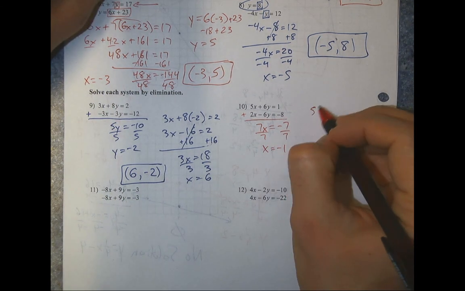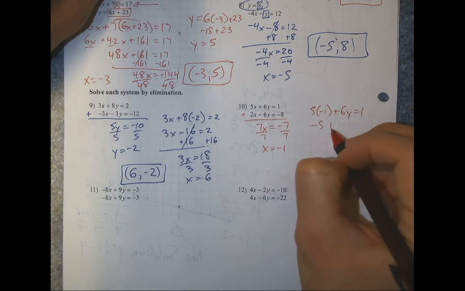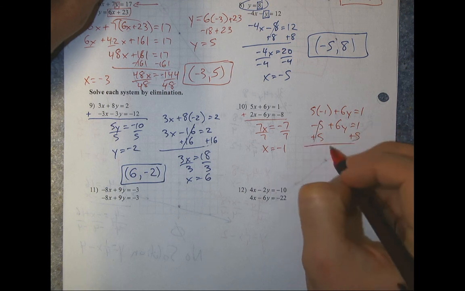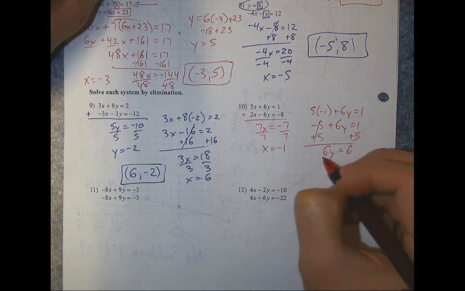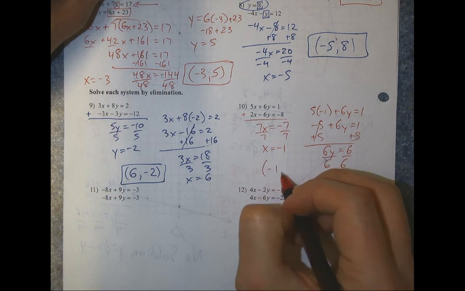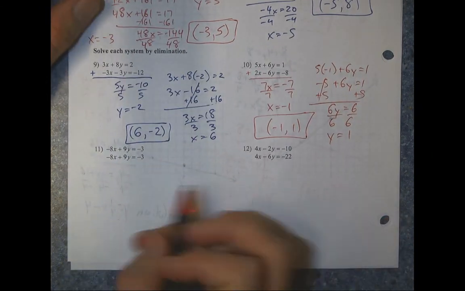Going back and plugging it in, so 5 times negative 1 is negative 5. We're going to add 5. So 6y equals 6. Divide by 6, y equals 1. X is negative 1. Y is positive 1. All right, down to problem number 11.